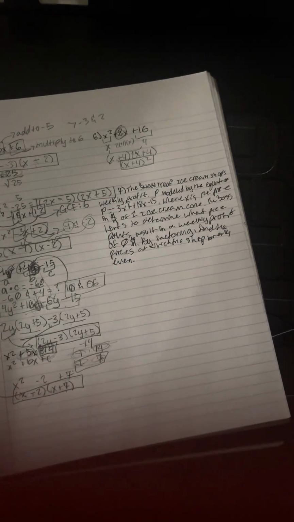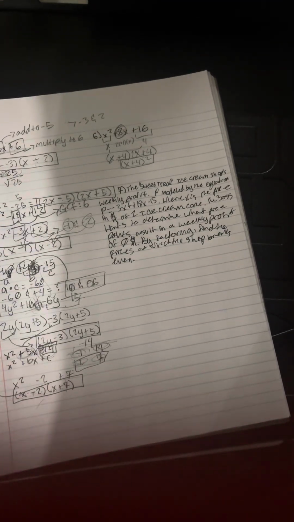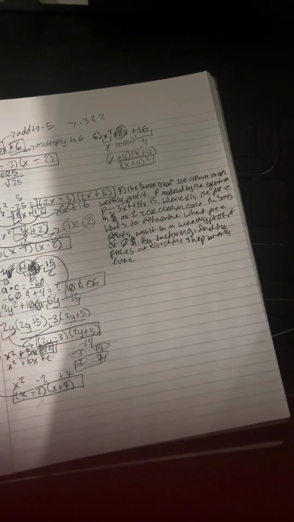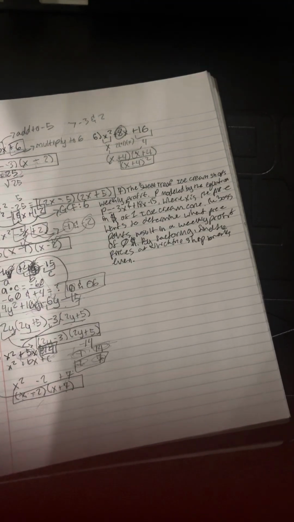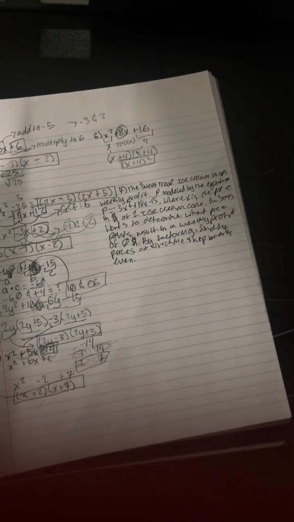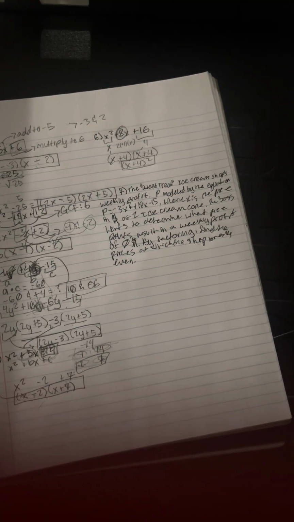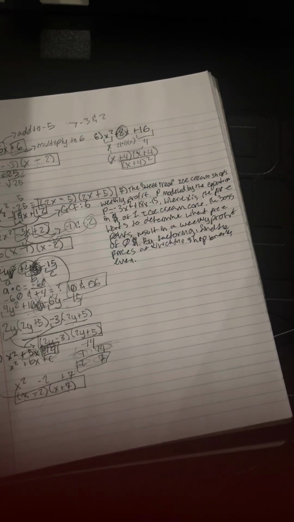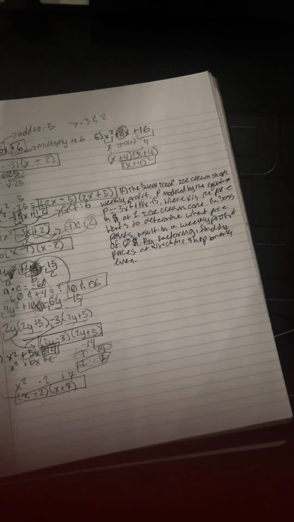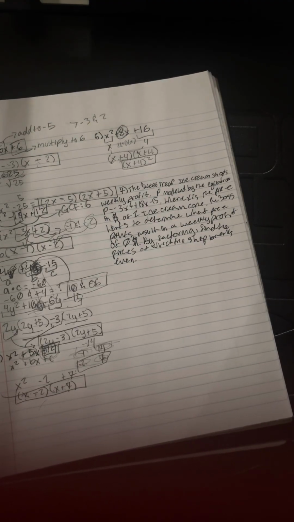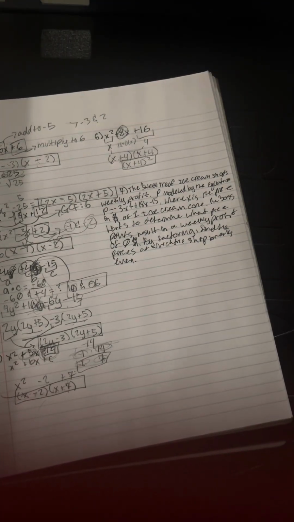So our word problem reads, the Sweet Treats Ice Cream Shop's weekly profit P can be modeled by the following equation, where x is the price in dollars of one ice cream cone. The boss wants to determine what price points result in a weekly profit of $0 by factoring the quadratic. By factoring, find the price at which the shop breaks even.